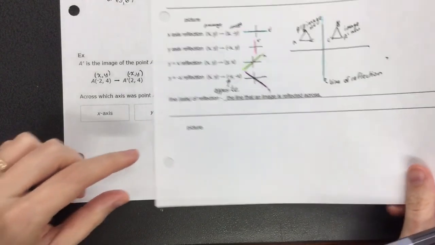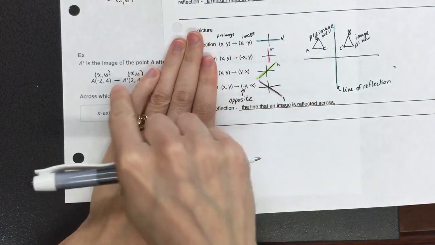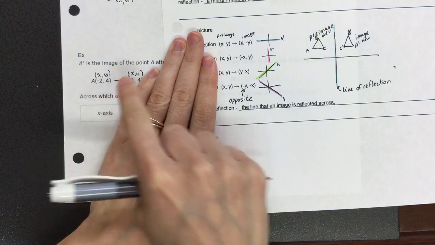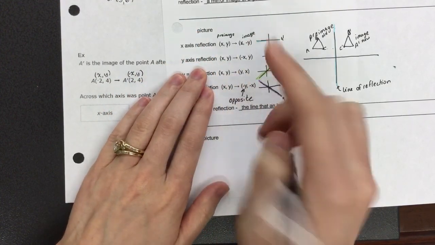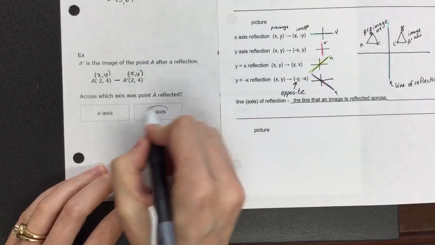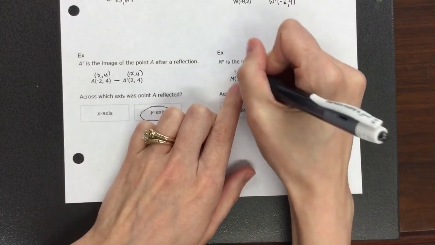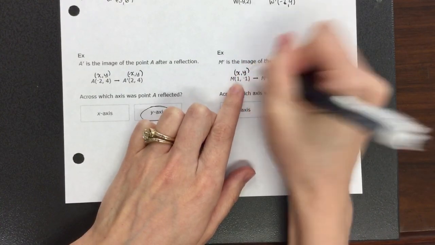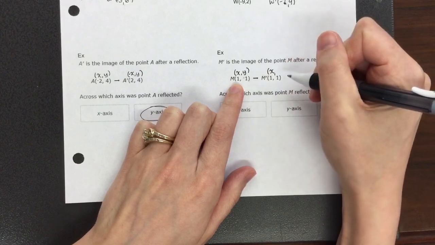So now we go back and look at the rules. We went from x, y to negative x, y, so that's going to be a y-axis reflection. Looking at the next one, x, y there, and then here, the x values are exactly the same, so it's going to be x.